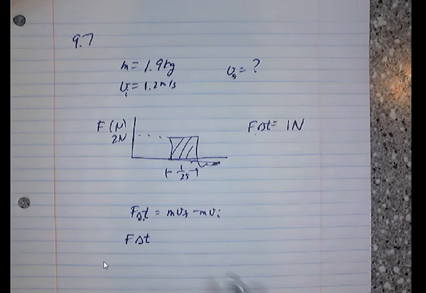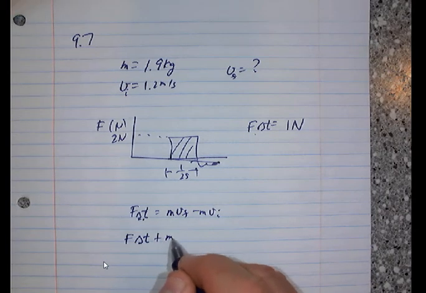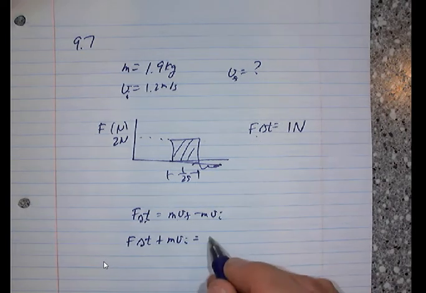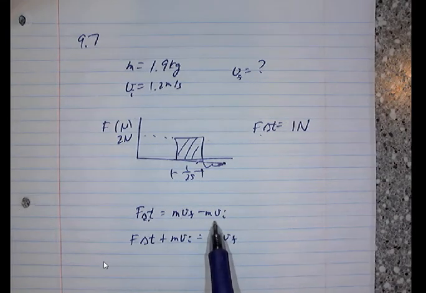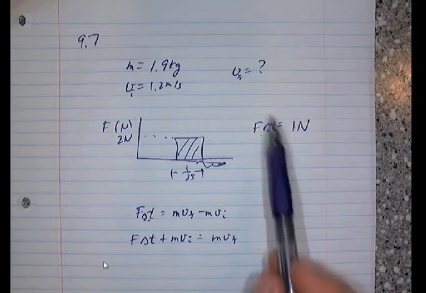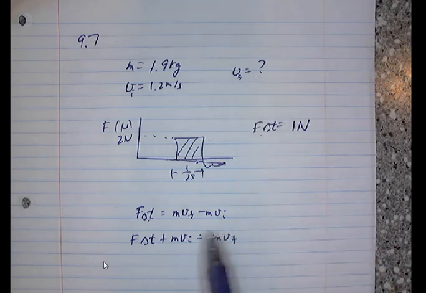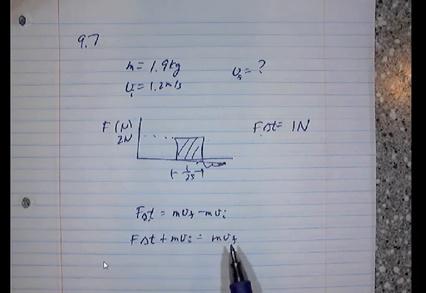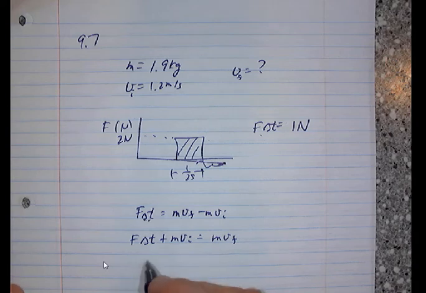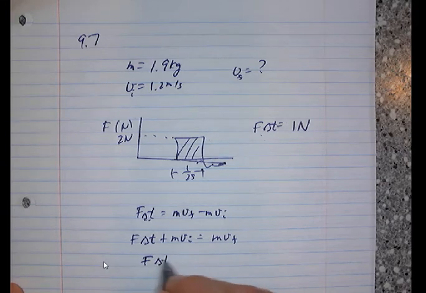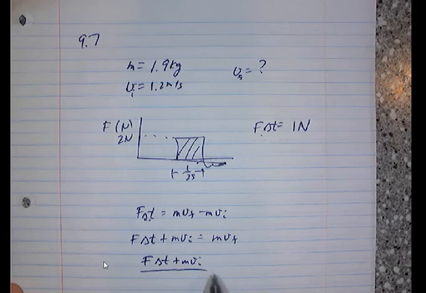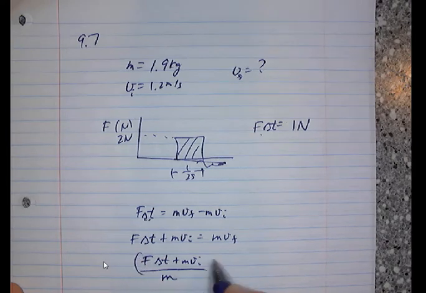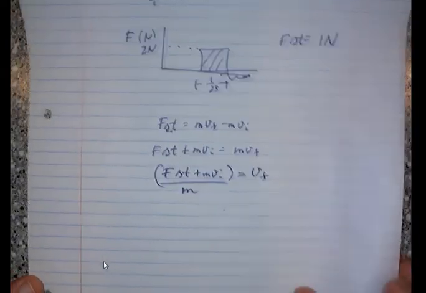So F times delta t plus mv initial is going to be equal to mv final. So I've just added mv initial to both sides, and I'm trying to find the final speed. So that's what I'm working with here. Again, I'm given things like mass, velocity, force, and time, so I think impulse relationship immediately, and then I go about working to find out what I don't know or what's being asked for. So F delta t plus mv initial, this whole thing divided by m, will give me the final speed. And it's going to come out to be positive, which it should.